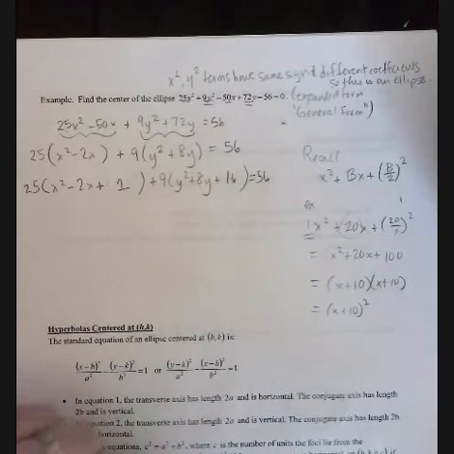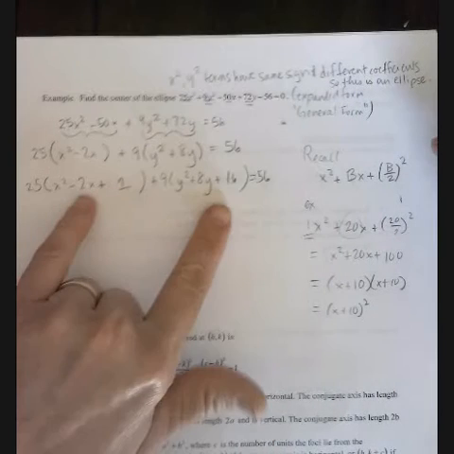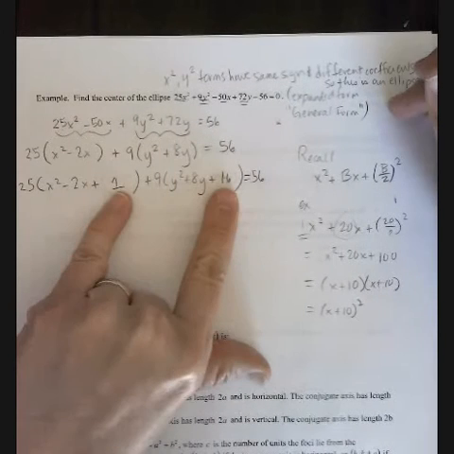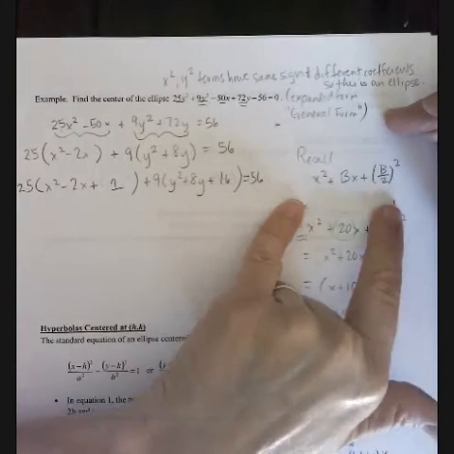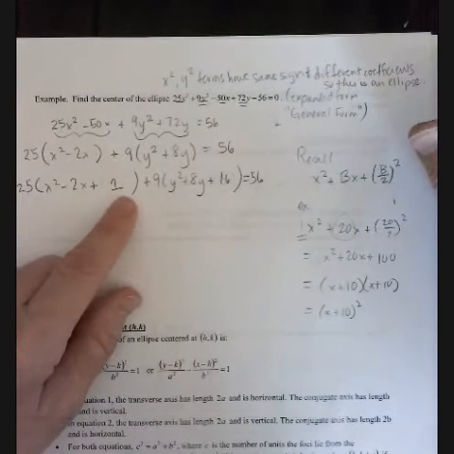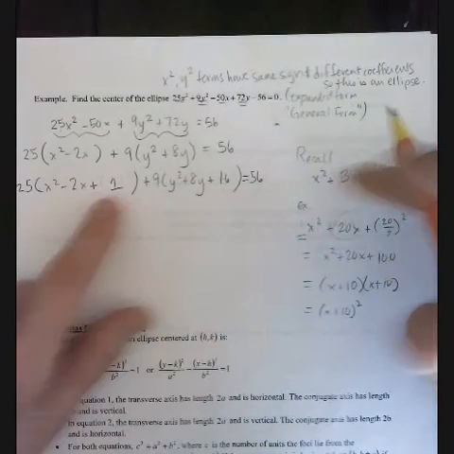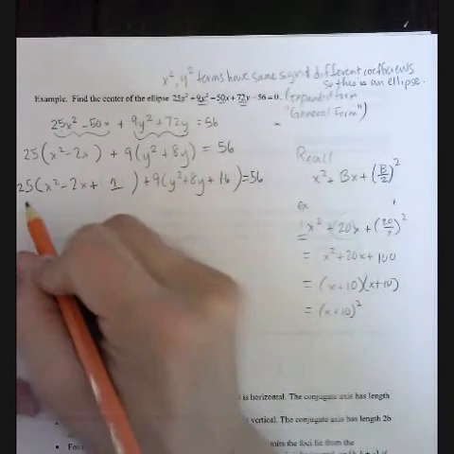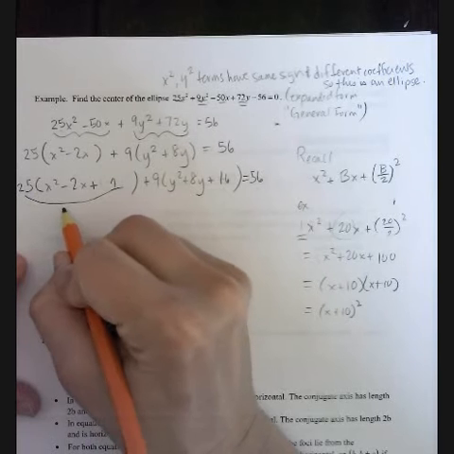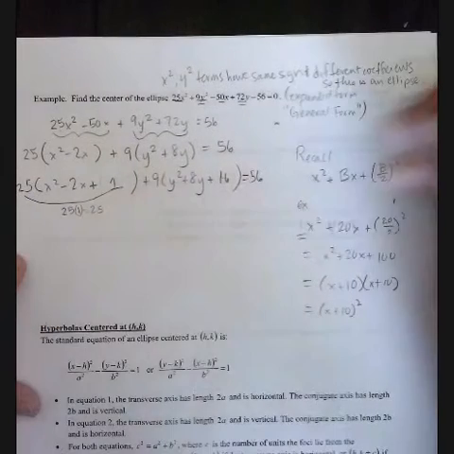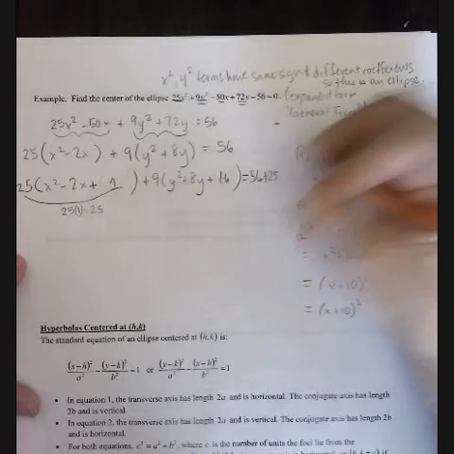What happens now is this is not, as written, equivalent to what we started with because I added some numbers to one side and not to the other side. So what we have to do is balance the equation. If we're going to add these numbers here, we need to add them over here. The problem is I didn't really add just 1 to this side. I added 25 times 1, which is 25. And so I need to add 25 to this side to balance this part.